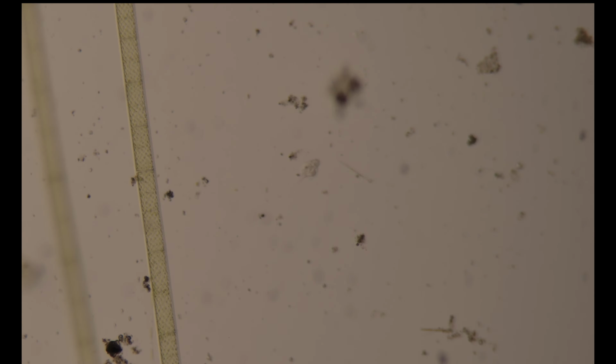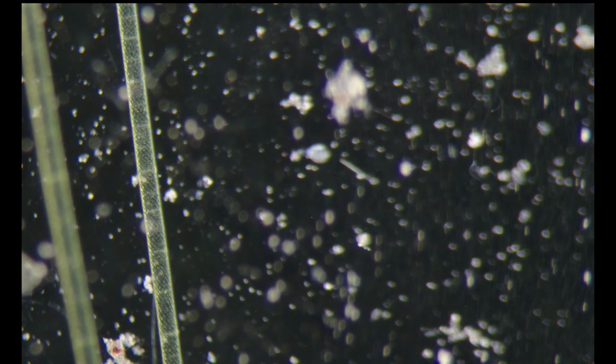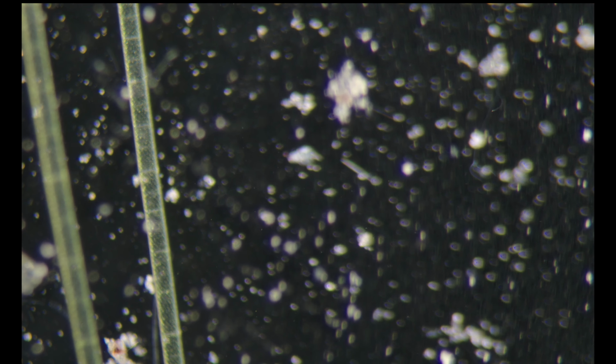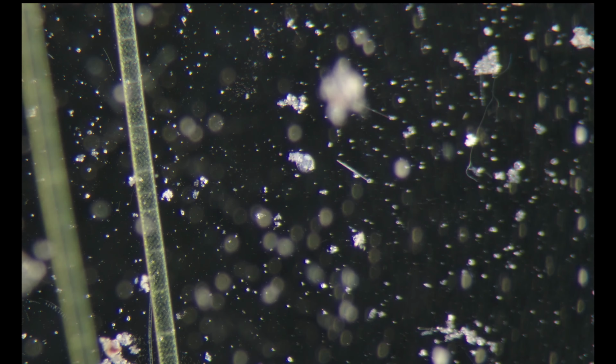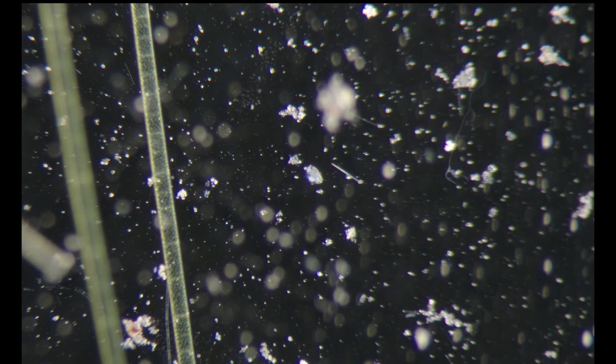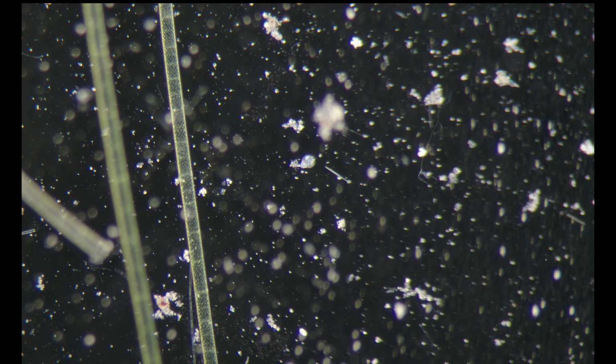If I zoom in, here in the middle you can barely see a rotifer, but if I move from bright field to dark field, you see how it shines much more contrasty. So dark field illumination is very important with our subjects.